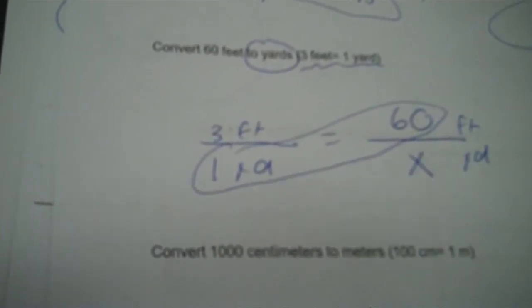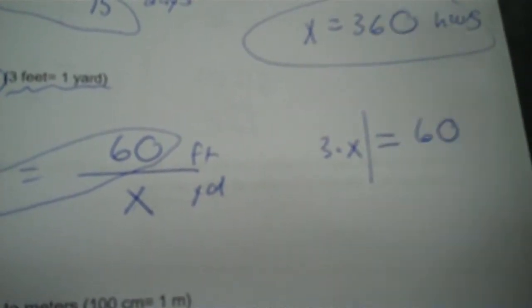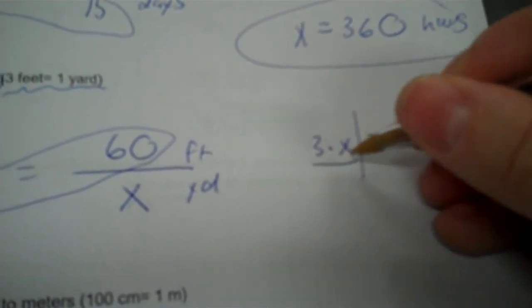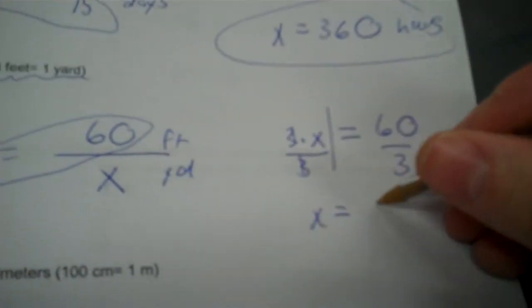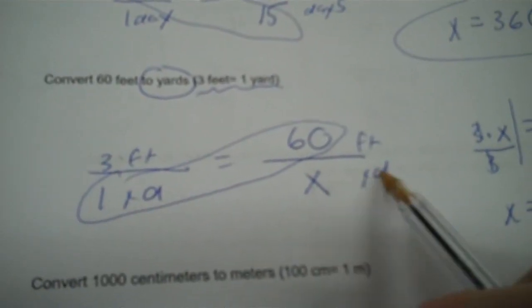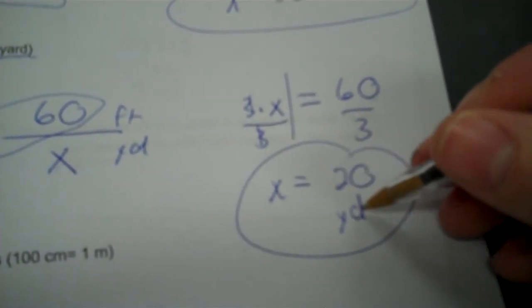Okay, so I'm going to take 1 times 60. That's 60. And then on the other side, I take 3 times X. Well, I don't have X, so I just write 3 times X. So X is being multiplied, so I divide by 3. Okay, 60 divided by 3 is going to be 20. So X equals 20 yards. Just put the label yards.